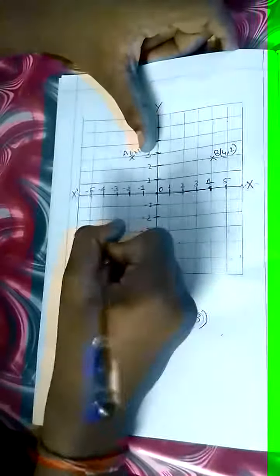And C is (-3, -3). You are going to represent this in the third quadrant because both of these are negative, -3 and -3. Go 3 units in the negative x-axis direction, and 3 units in the negative y-axis direction. The intersection point is C. Mark it as C, and the coordinates are (-3, -3).